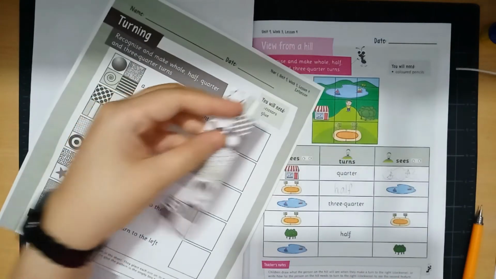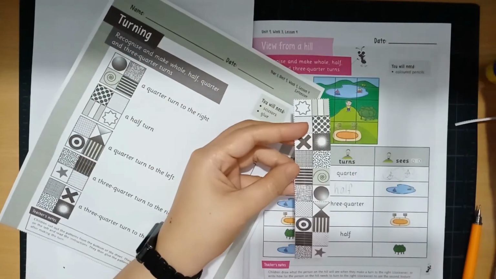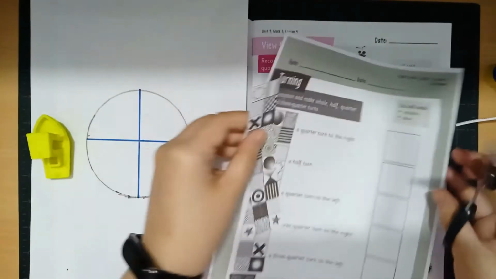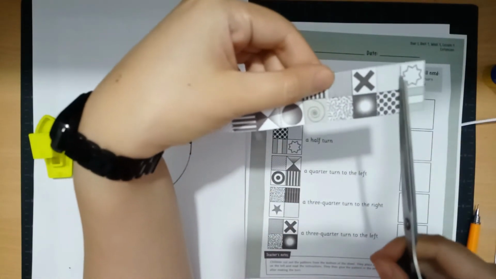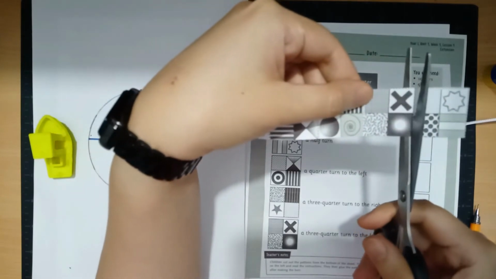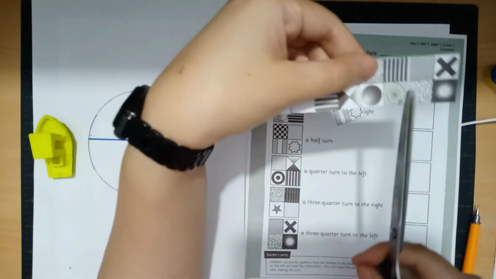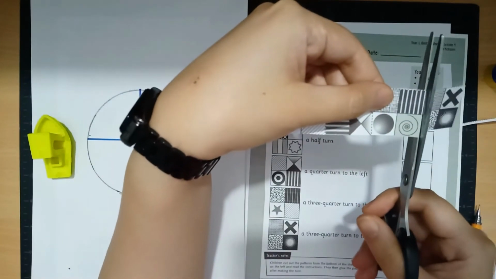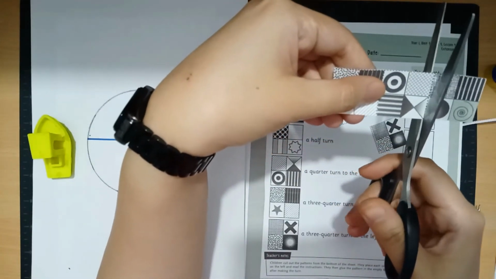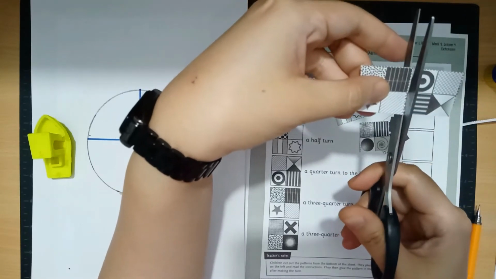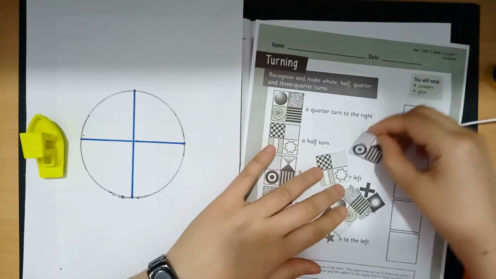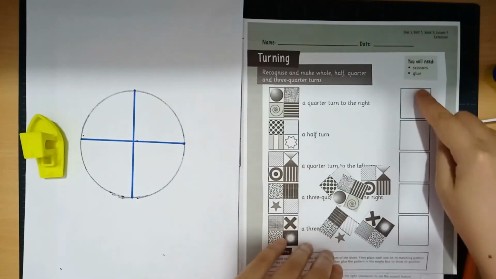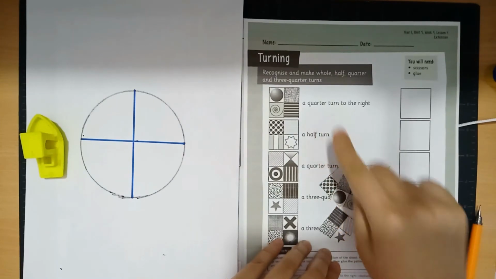Now we need scissors and glue, and we need to have a clear table for this. I need to cut on the dotted line, not here but on the dotted line. This is 1, again dotted line, 2, 3, 4, and 5. So we have 5 patterns here. We're going to glue them in here following the instruction.